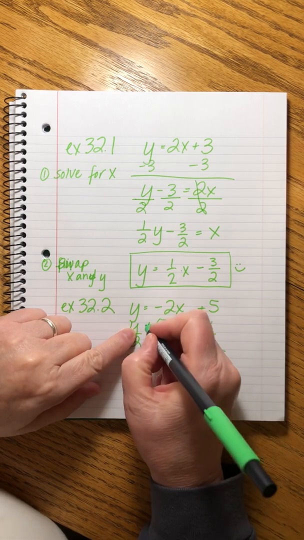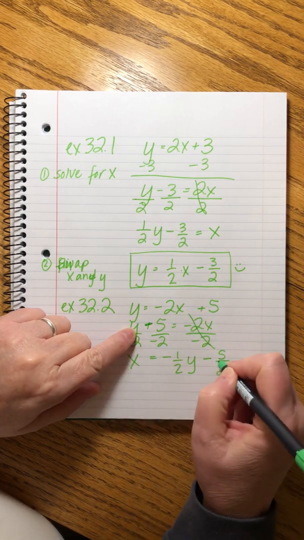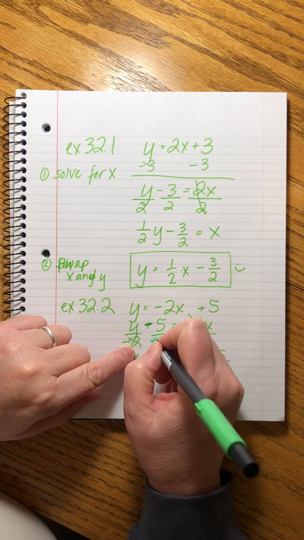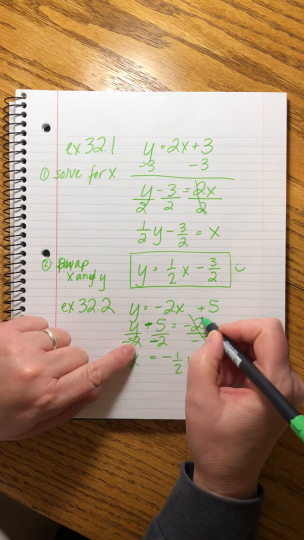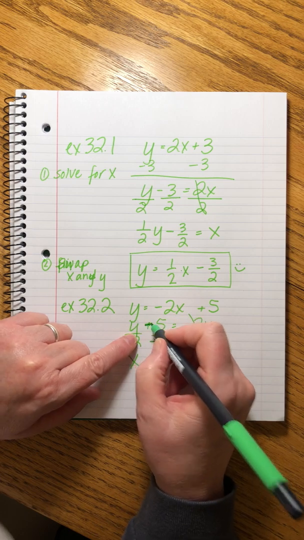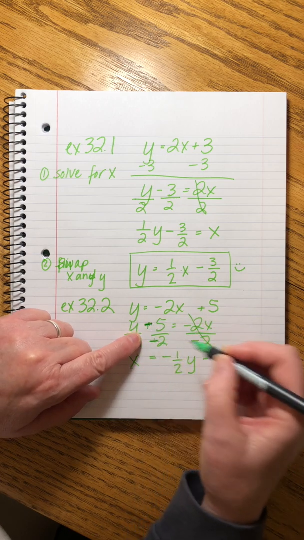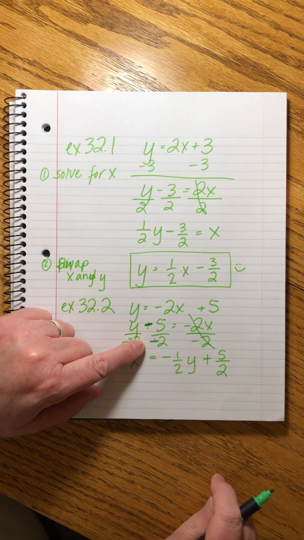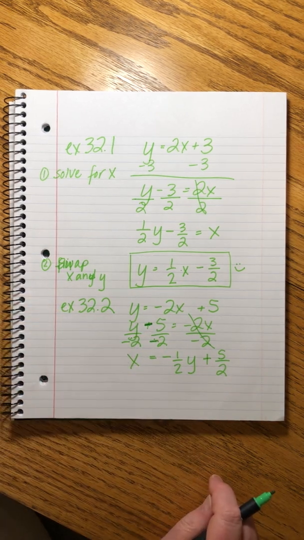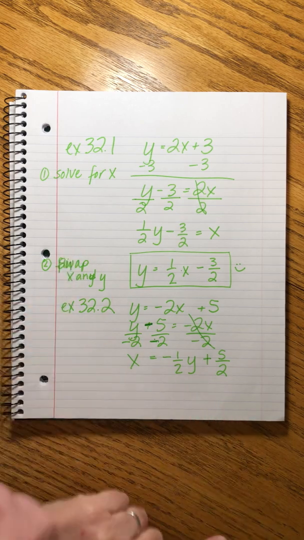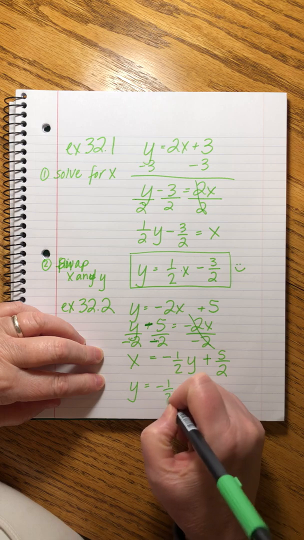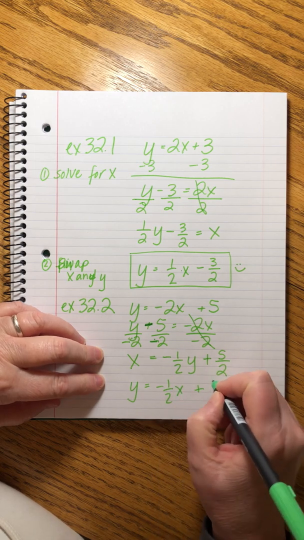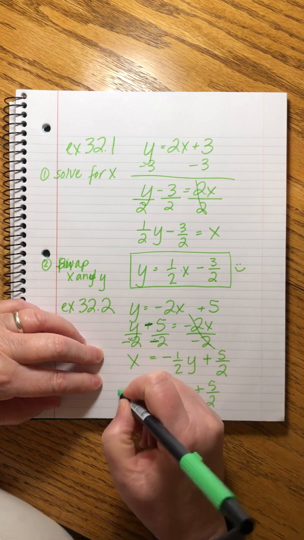This should be a minus 5. And this should be, so minus 5 over a, right? Because I'm subtracting this and bringing it over. So this should be a minus, and then I'm dividing it by minus 2, so it ends up being positive, right? Because the 2 negatives make a positive. Okay, and then my last step is I swap the x and the y. So I would write y equals minus 1/2 x plus 5 over 2. And that's the correct answer.